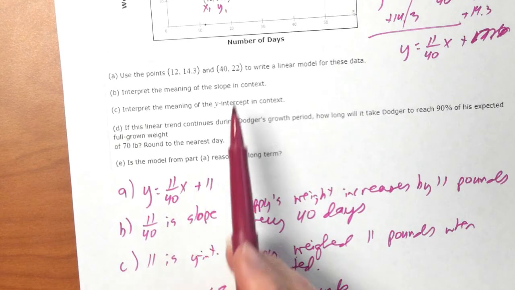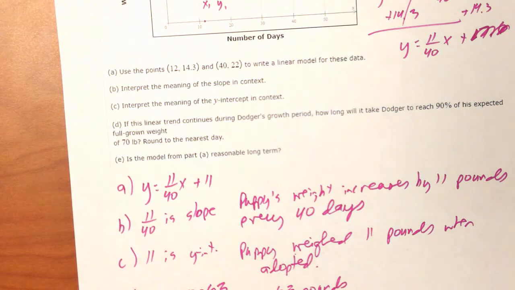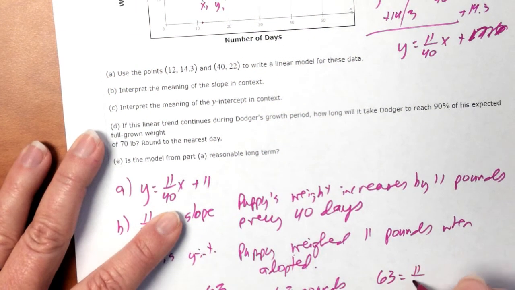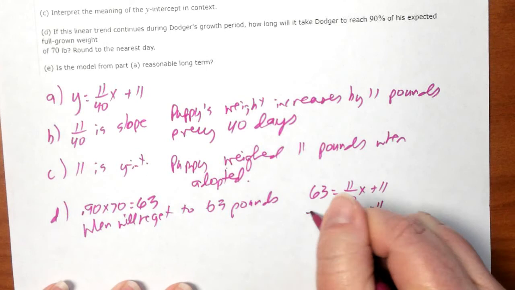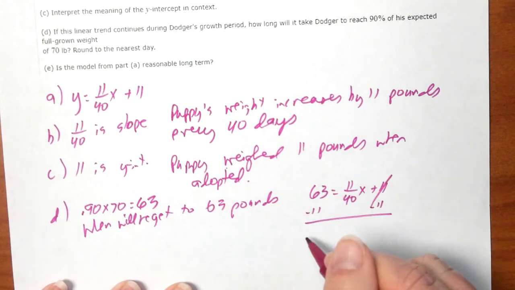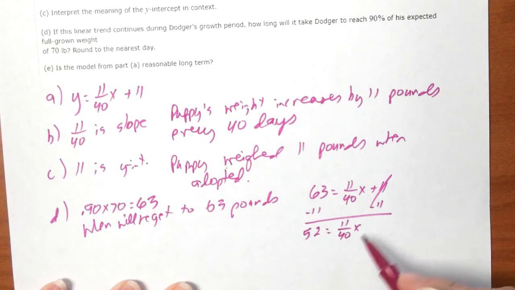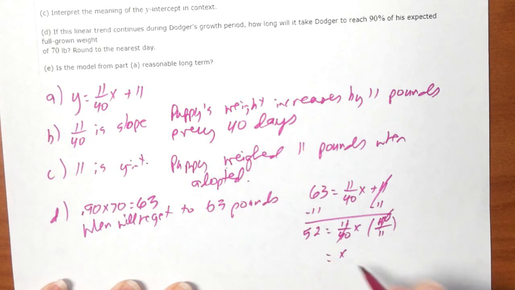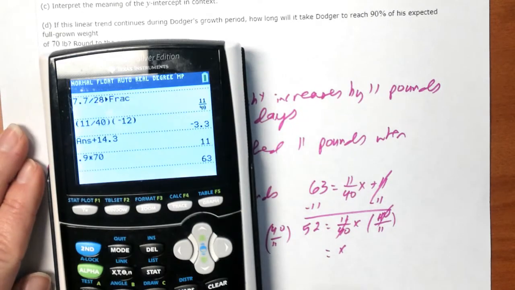That's not the days of adoption. X is our days of adoption. Y is the weight. Okay? So we want to know when 63 equals 11 over 40x plus 11. That's the equation I'm solving. Okay? So we'll minus 11. 63 minus 11 is 52. 52 equals 11 over 40x. I'm going to multiply by 40 over 11 to cancel and get x alone. If I multiply the right by 40 over 11, I better multiply the left by 40 over 11.